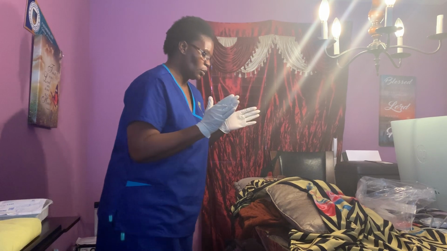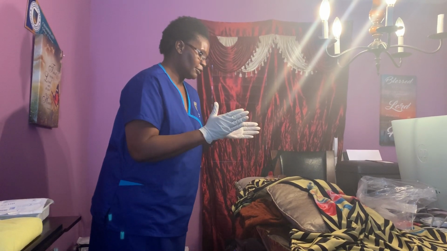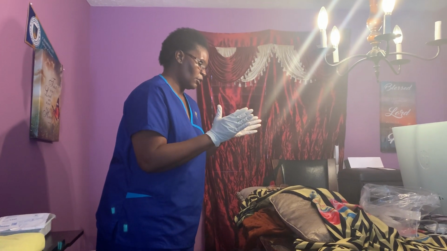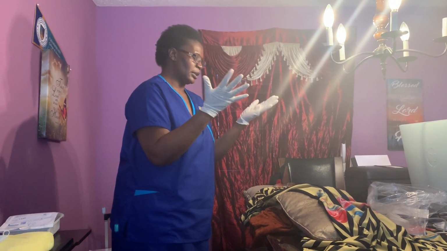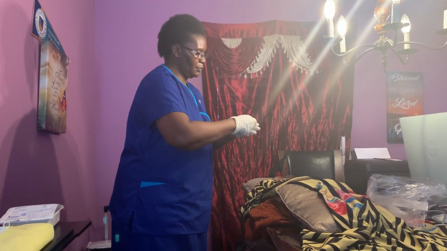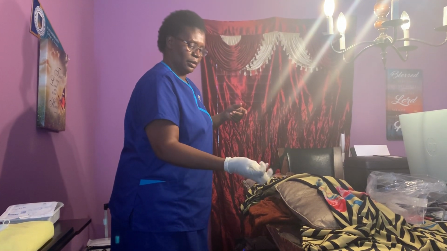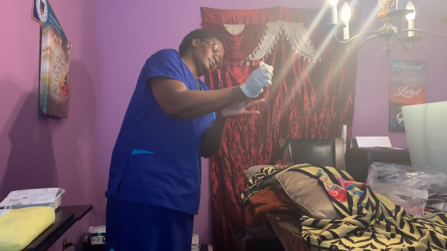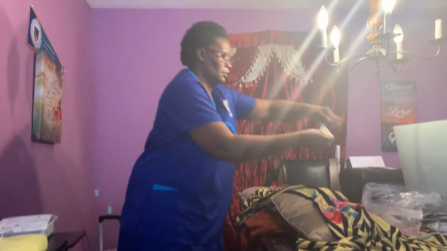So now I've measured it, I know where the tunneling is, so now I'm gonna prepare myself for the wound change. So I'm gonna take my clean gloves off, pinch from the middle, and go from inside and then into the trash.